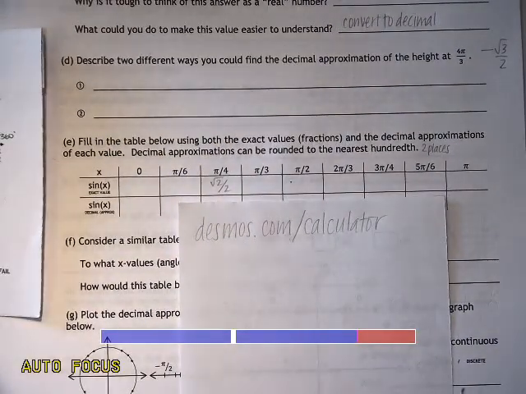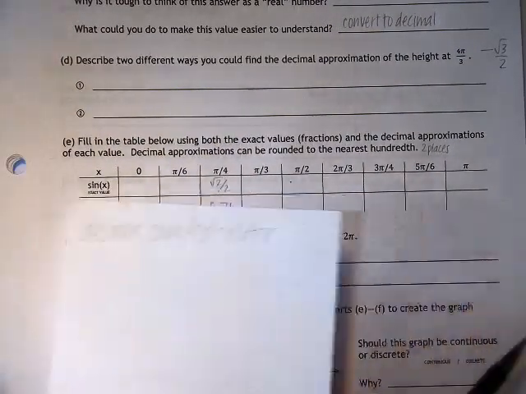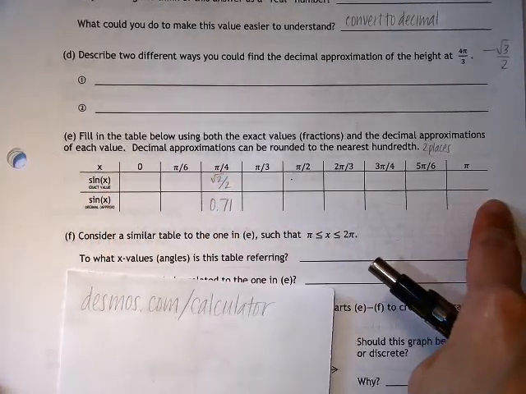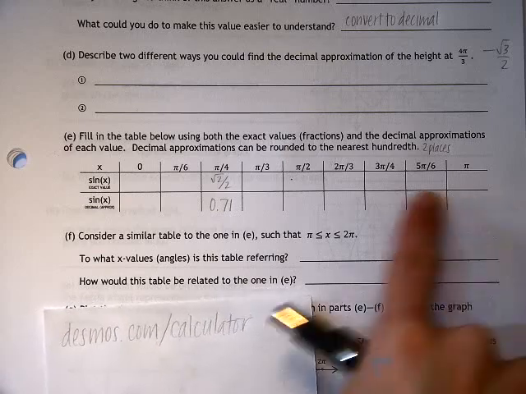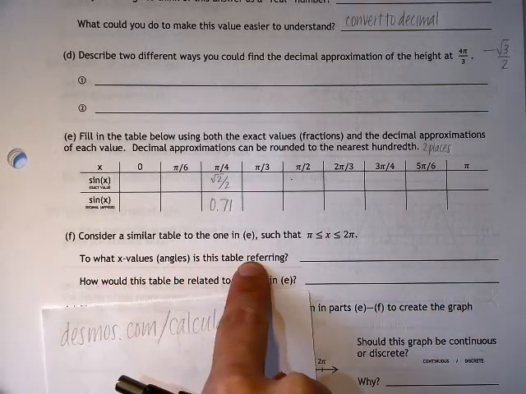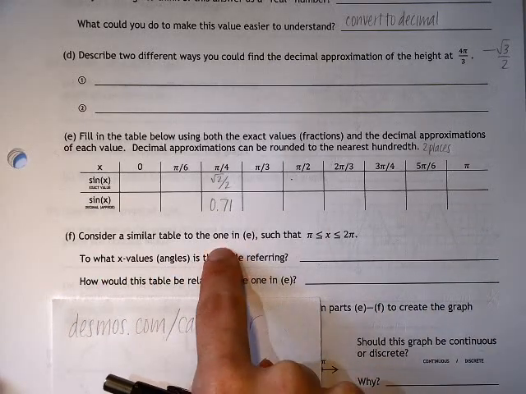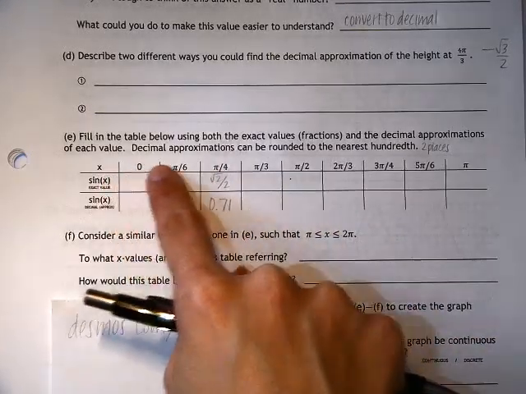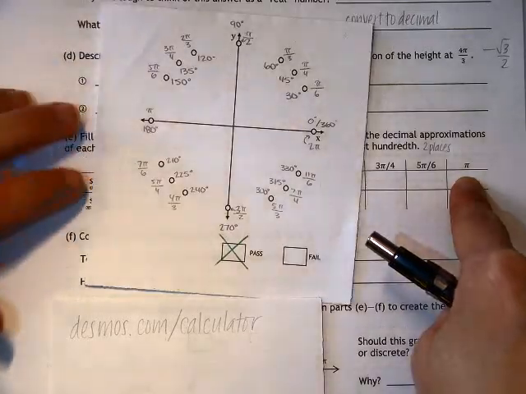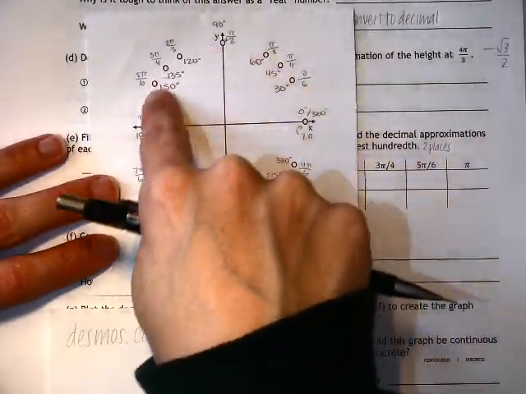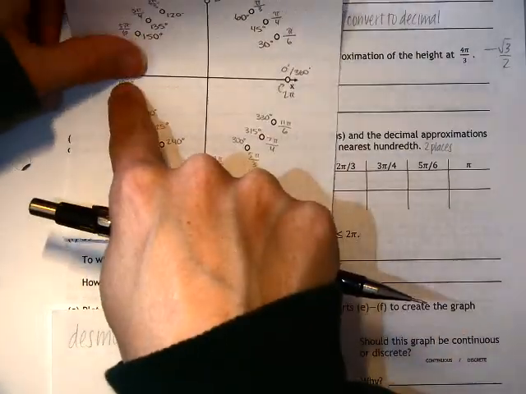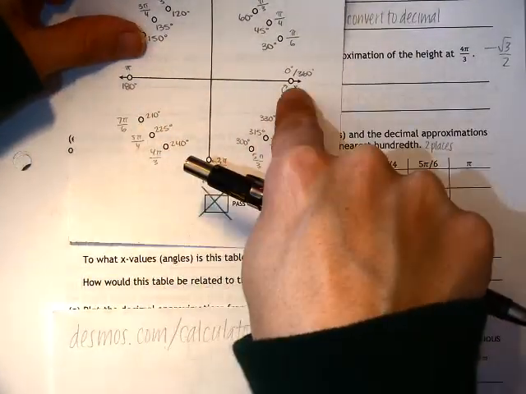While I end this video here, I'm going to expect you to have filled in all of the values for this table in letter E, and if possible, try to also answer question letter F, because letter F is just going to ask you about the bottom half of the circle. This table takes you through the top half of the circle, which is from 0 to pi, and question letter F is going to ask you to think about from pi to 2 pi. That's just the bottom half.